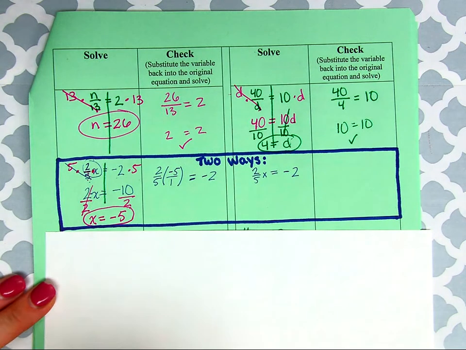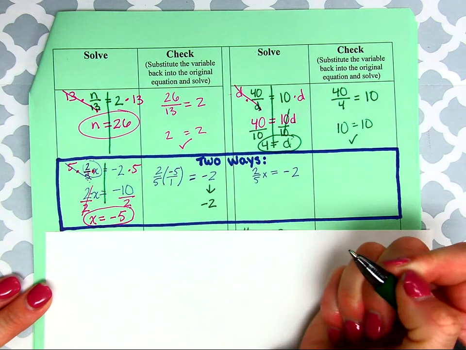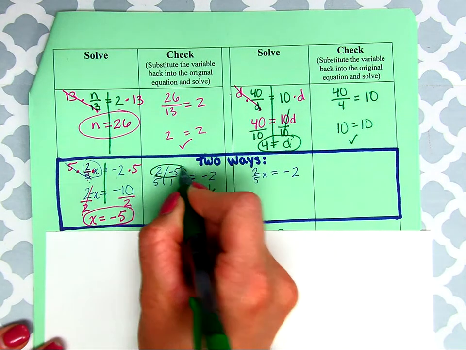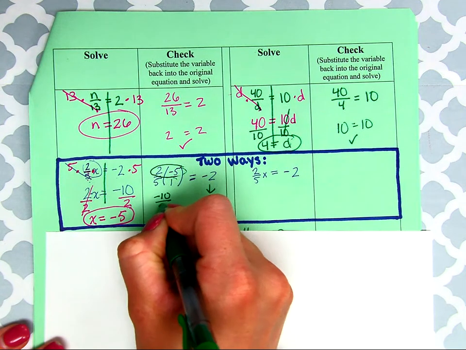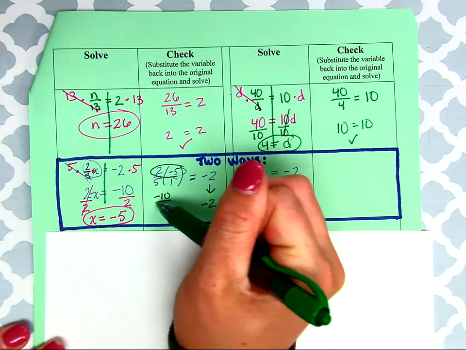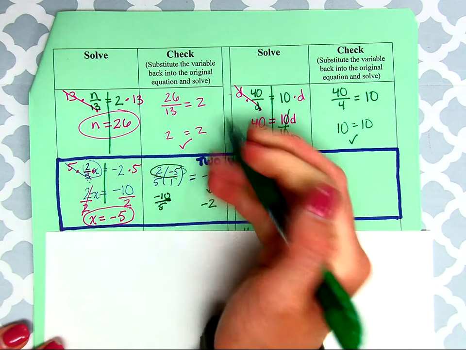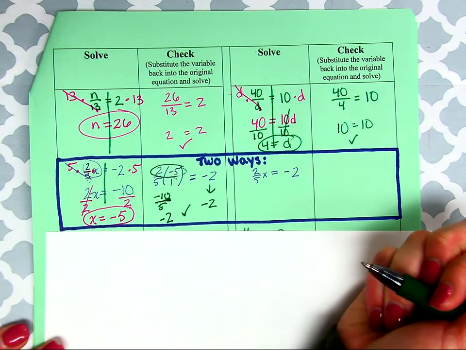There's nothing for us to do on this side, so we're just going to bring down our -2. Remember, multiplying fractions, we go straight across: the top we multiply together, the bottom we multiply together. And then remember, this fraction bar means divide also. So -10 divided by 5 also gives me -2. Yes, those equal each other.